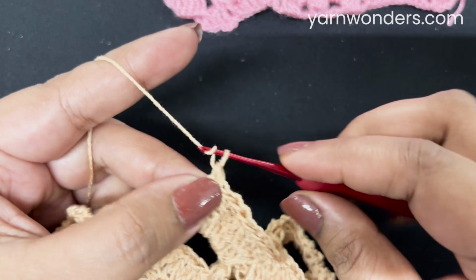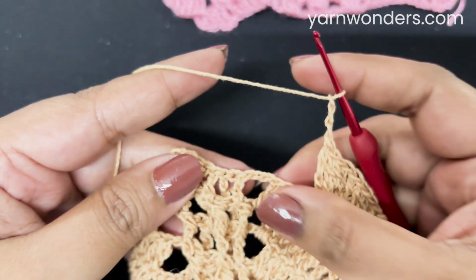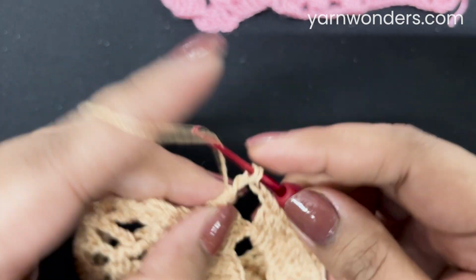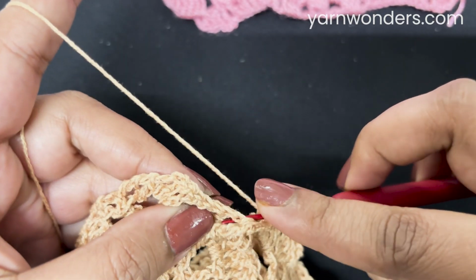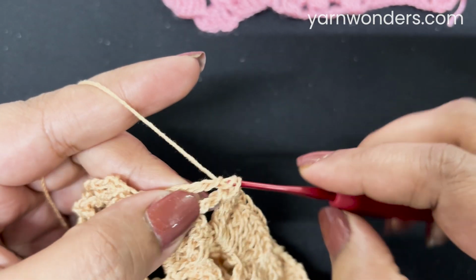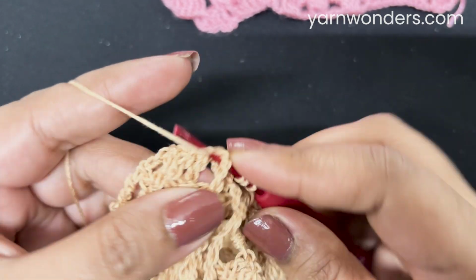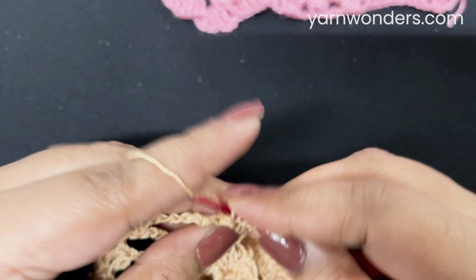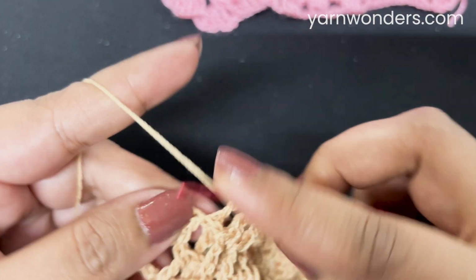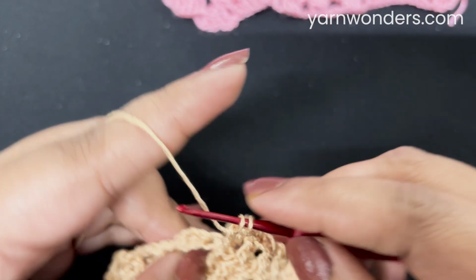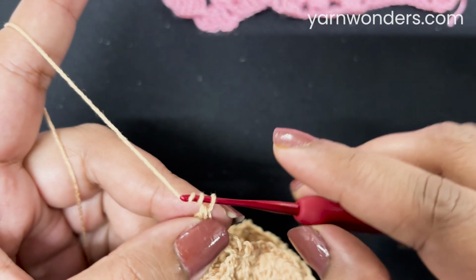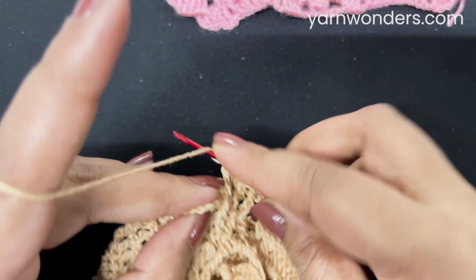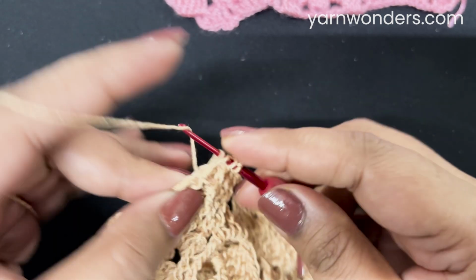Now again chain 3, skip the double crochet, directly start your group of 5 stitches. Again chain 1 and make one triple crochet on top of the last 2 stitches.